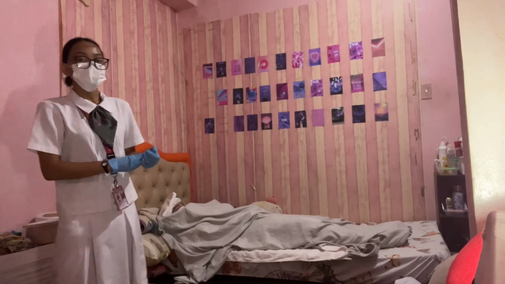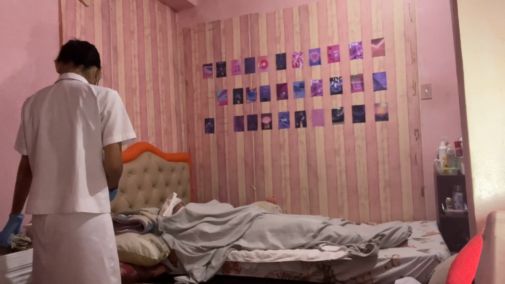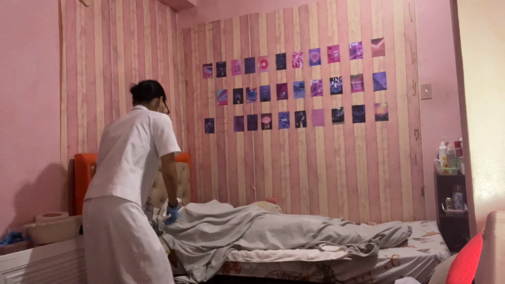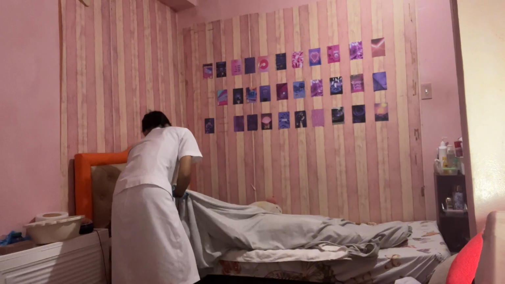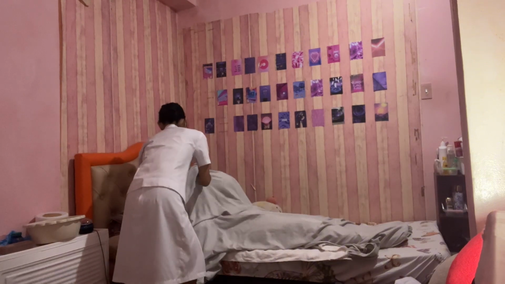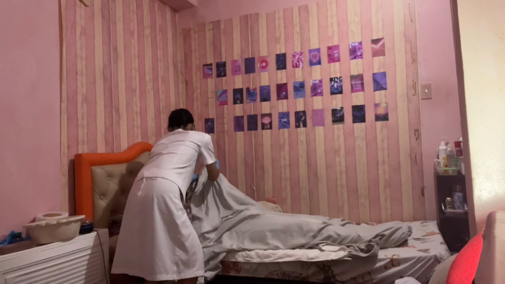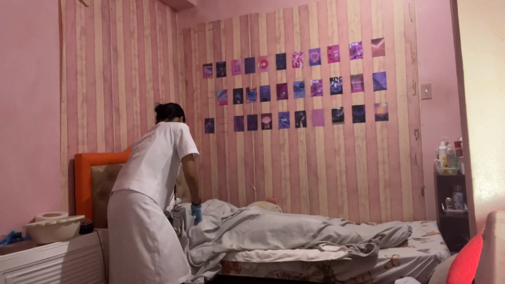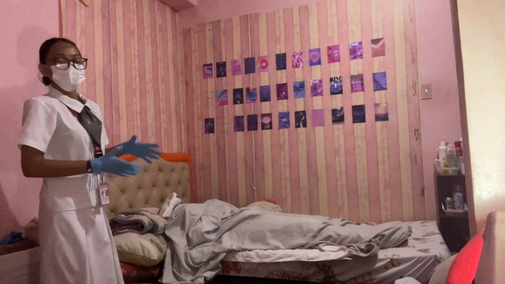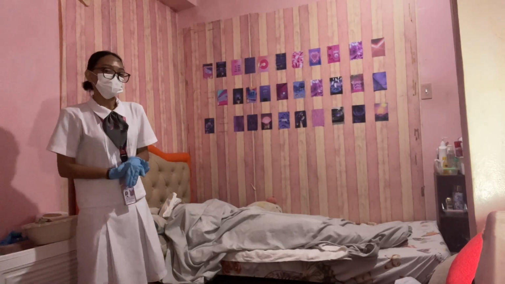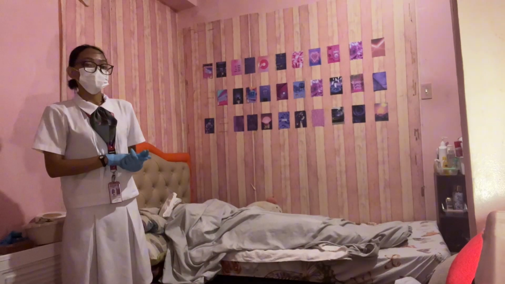Using the remaining washcloth, dry the patient thoroughly. After that, cover the patient with light blanket, and as much as possible, do not allow the patient to wear heavy clothing.